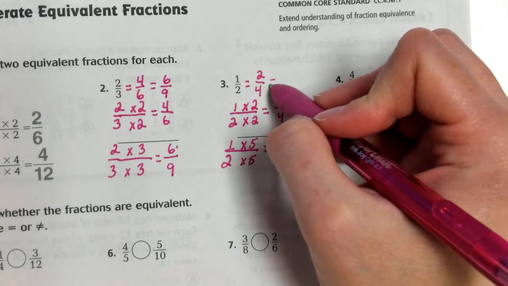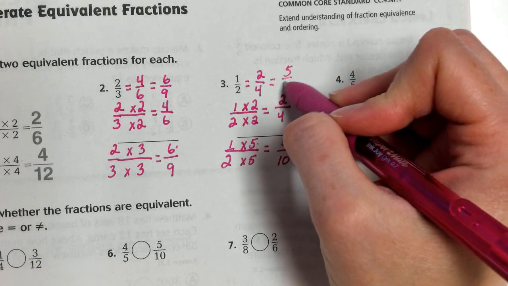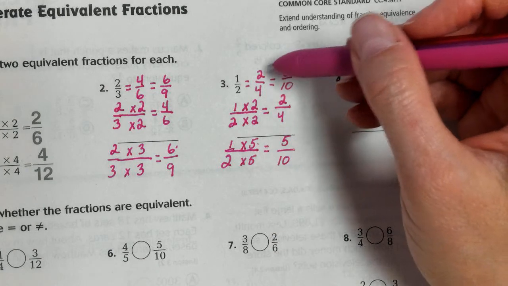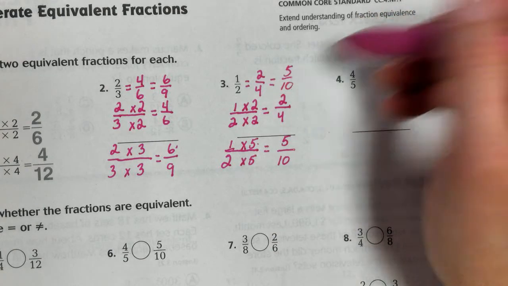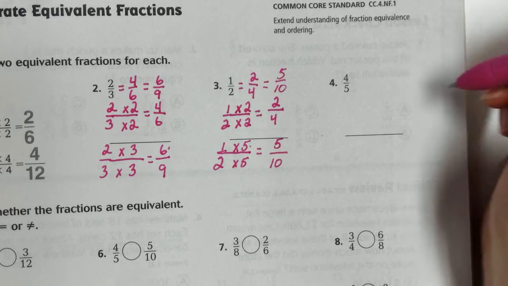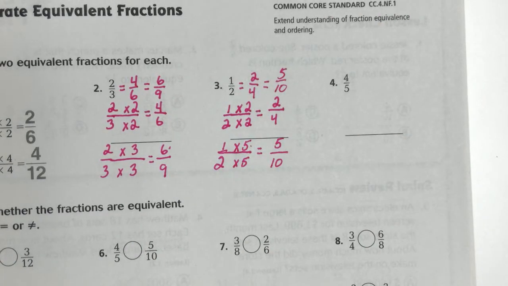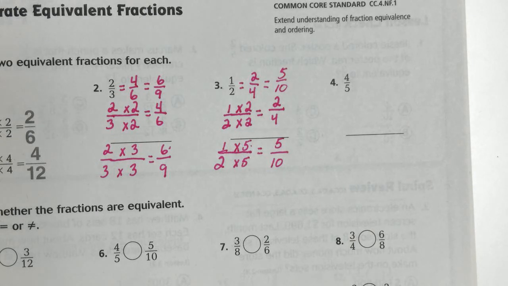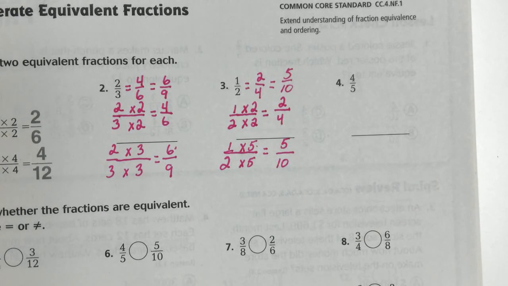My equivalent fraction is 5/10. So 1/2, 2/4, and 5/10 are all equivalent fractions. I'm going to pause the video and I want you to do number 4 on your own. Remember to choose a number and then multiply the numerator and the denominator by that number.